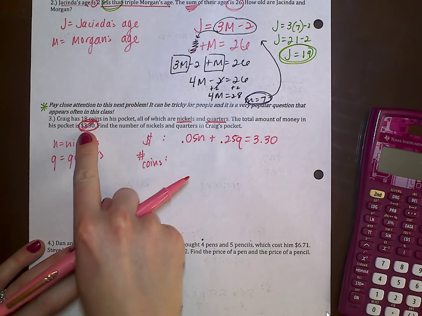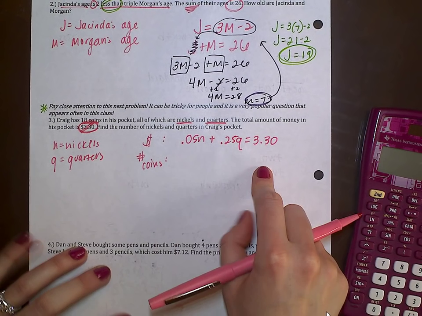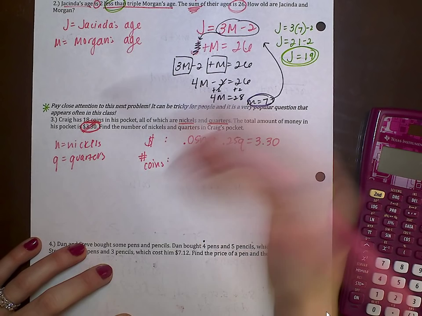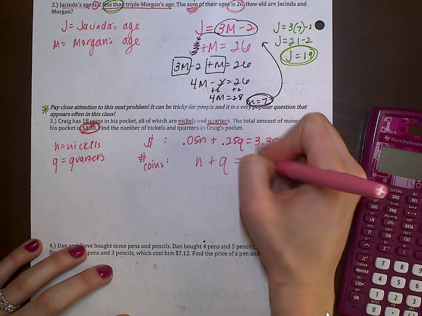Okay, so I use that dollar amount there. The second equation just deals with how many coins are in his pocket. Well, I know that there's 18 coins. They told me that. So this equation's real plain. Between the nickels and the quarters, there's 18 coins.